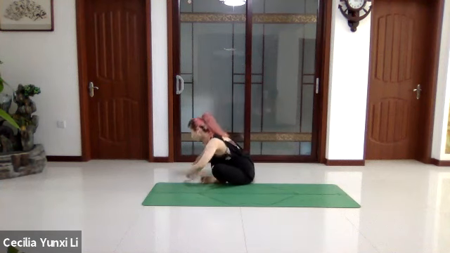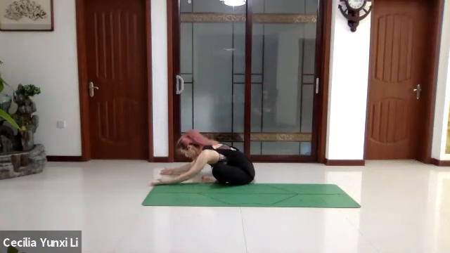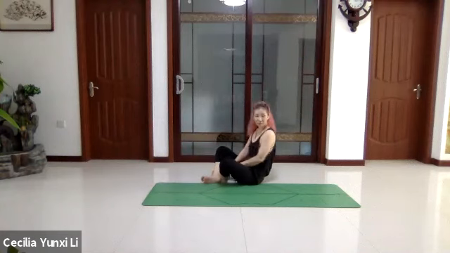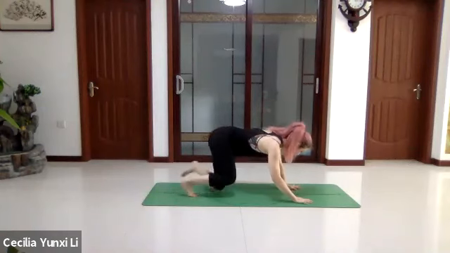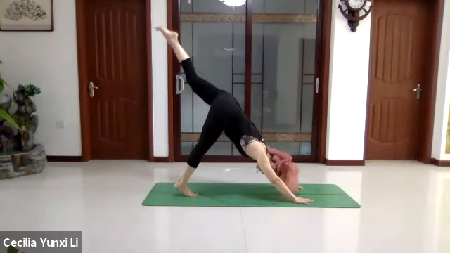See if you're more familiar with the movement. And see if you can remember. Once you remember the movement, can you make it yourself?